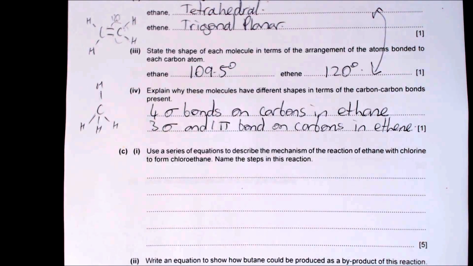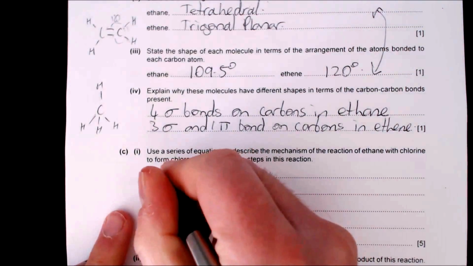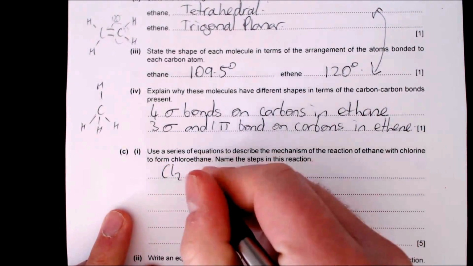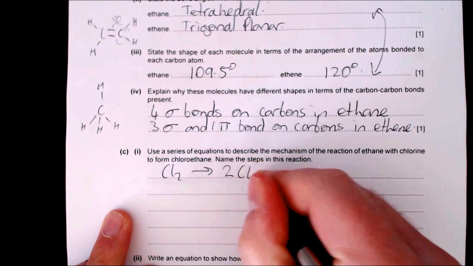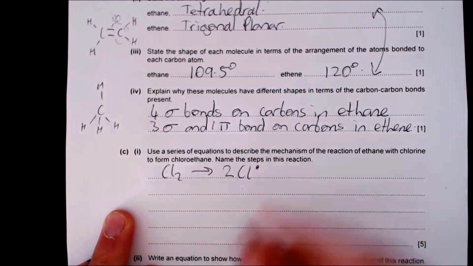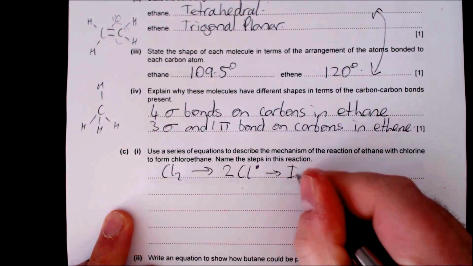And free radicals are created using UV light, and we shine the UV light at a halogen, for example, which is Cl2, and we get homolytic fission, which means the bond splits and we get an electron moving either side. So this is actually called initiation. So we're going to write that first step there first. So we take the chlorine and we're going to add UV to it, and effectively what we form is two Cl dot radicals, and this is called initiation.